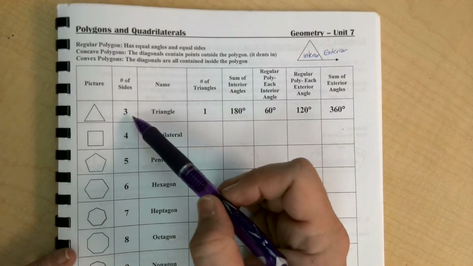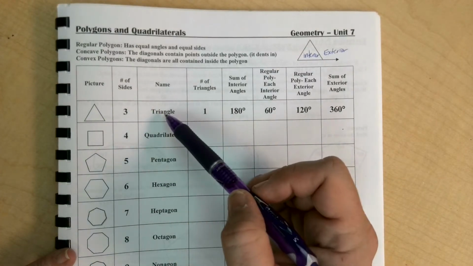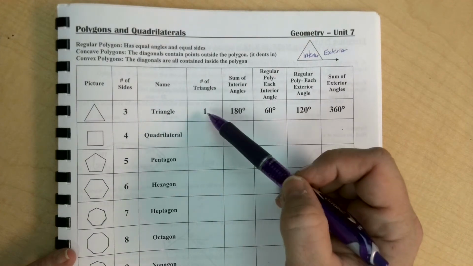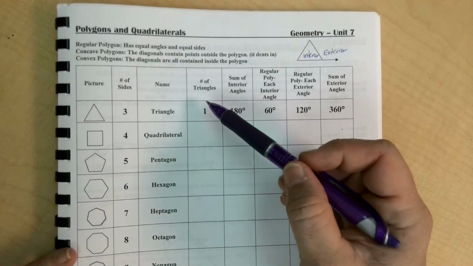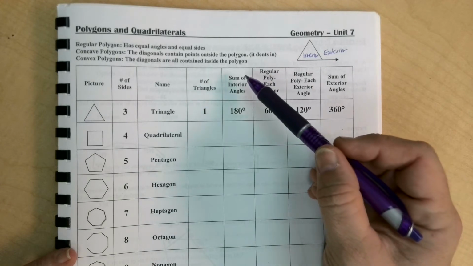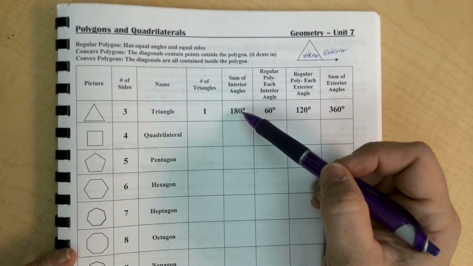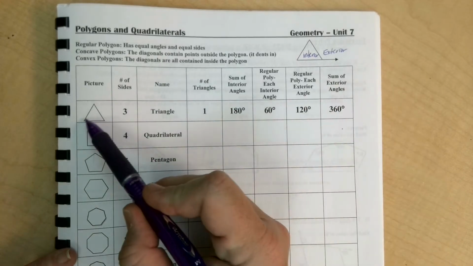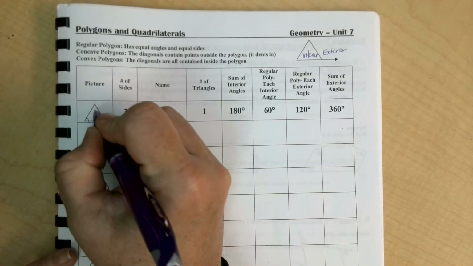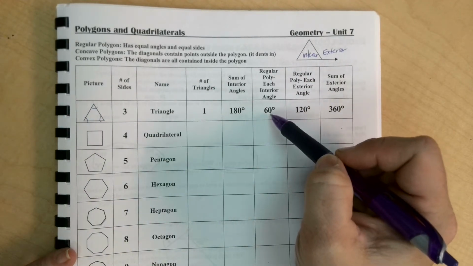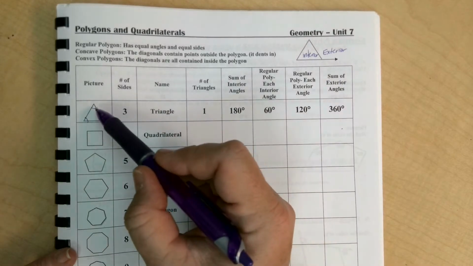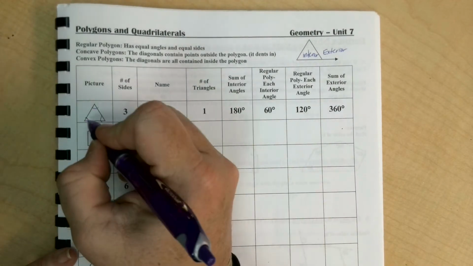A triangle has 3 sides. We know its name. And of course, number of triangles. Because we are going to base all of our information on polygons off of a triangle, that's why the table says that a triangle has 1 triangle in it. The sum of the interior angles is always 180 degrees. If we are talking about an equilateral triangle in which all 3 angles are the same, 180 divided by 3 tells us that each inside angle is 60. So we would have a 60, 60, 60 triangle.